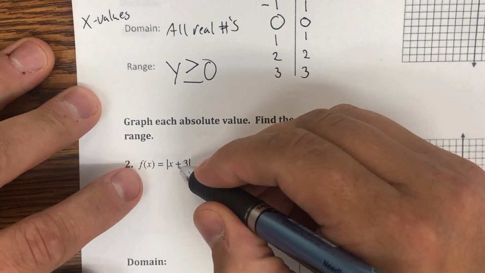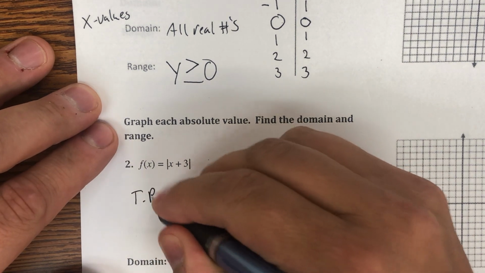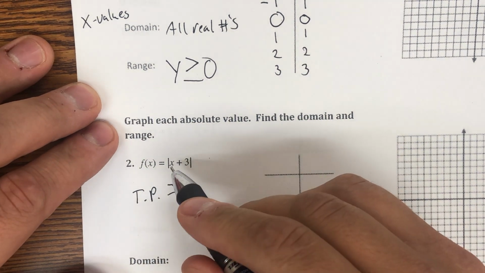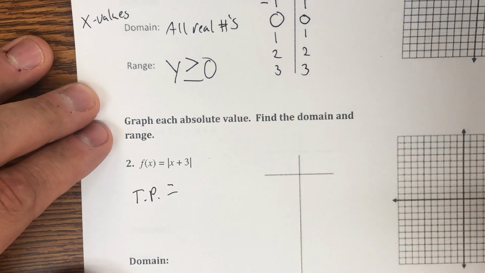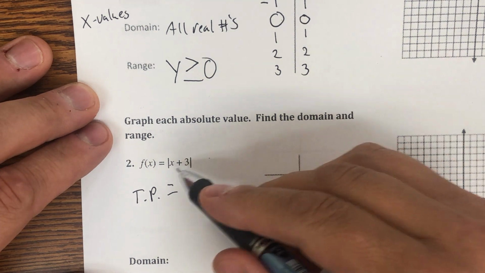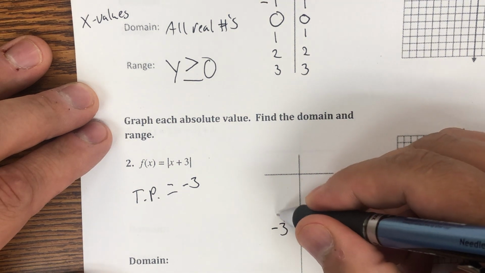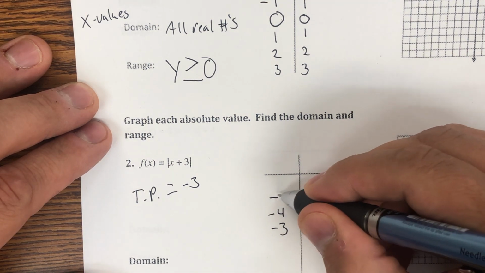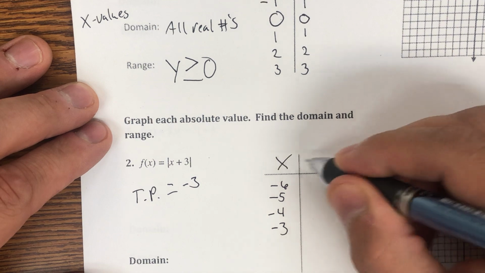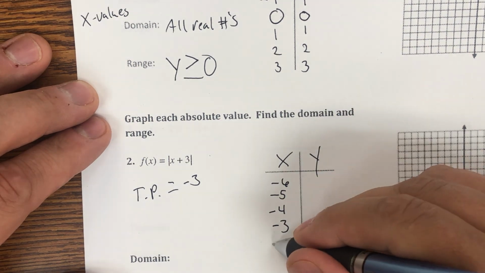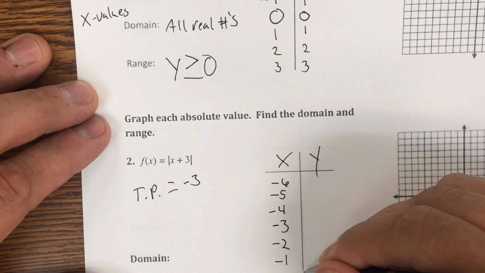All right, next one. Find the target point. So the target point, TP, what makes this equal to 0? Well, I can do this one again in my head. Negative 3, because negative 3 plus 3 is 0. So I'm going to start at negative 3. Numbers smaller than negative 3 are negative 4, negative 5, negative 6, x y. Bigger, negative 2, negative 1, and 0.